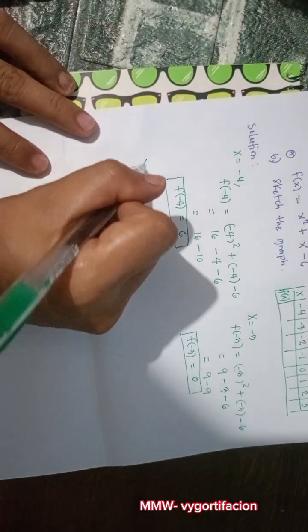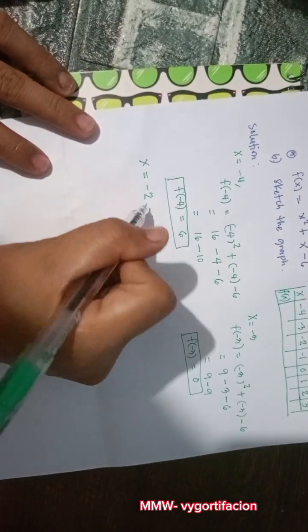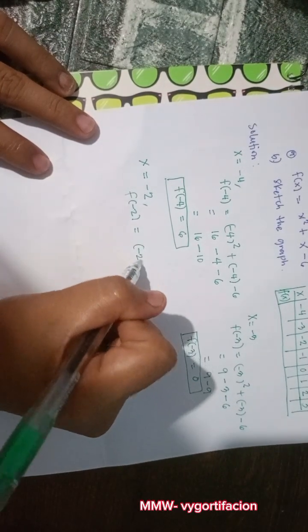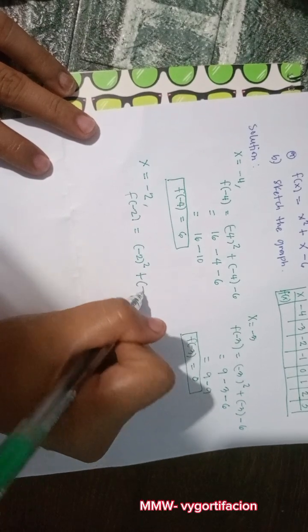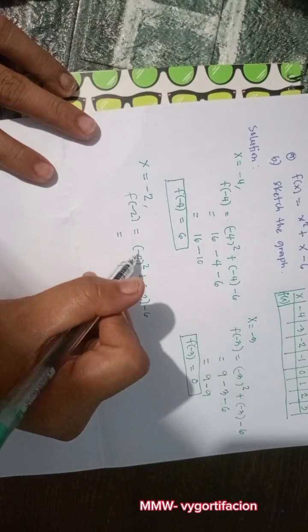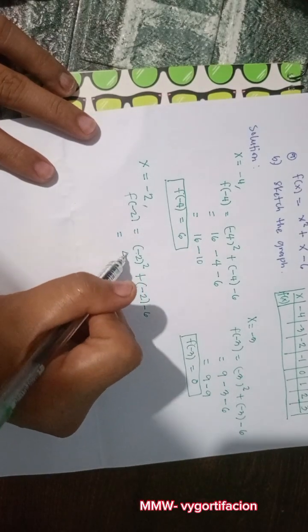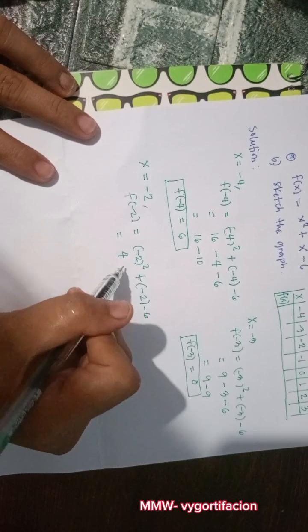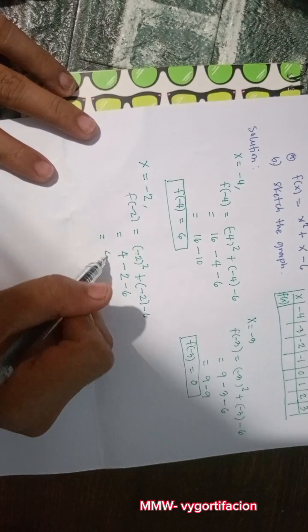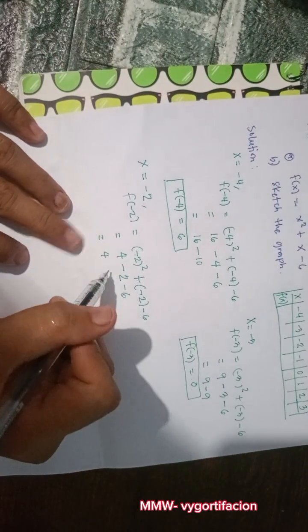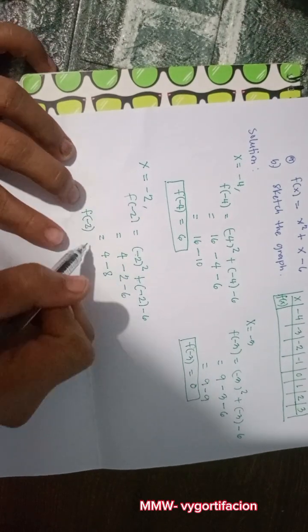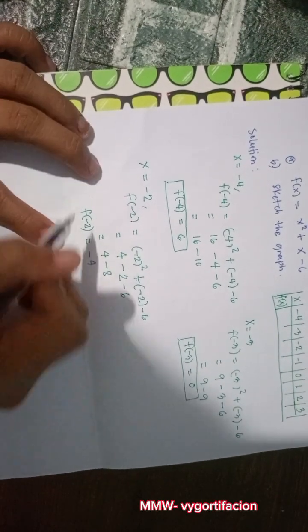The next is when x is equal to negative 2. f of negative 2 will be equal to negative 2 squared plus negative 2 minus 6. So this will be equal to negative 2 times negative 2, that will be positive 4. Positive times negative 2, that will be negative 2 minus 6. This will be equal to 4. Then negative 2 plus negative 6, this will be negative 8. So f of negative 2 will become negative 4.